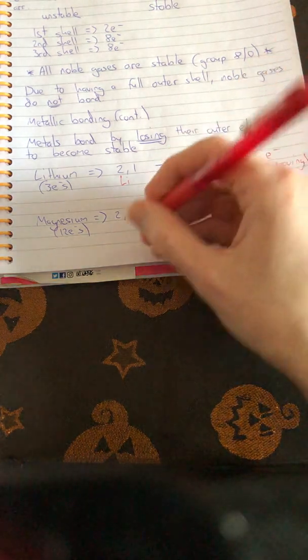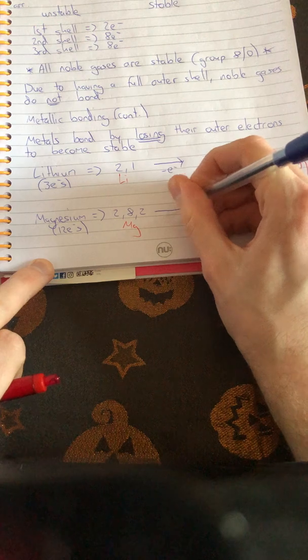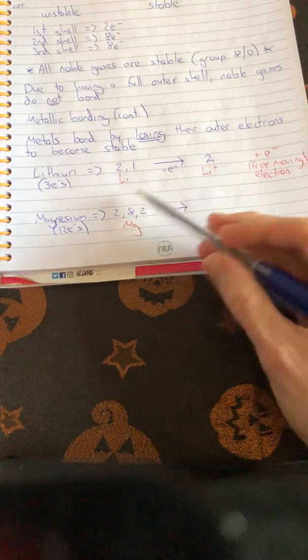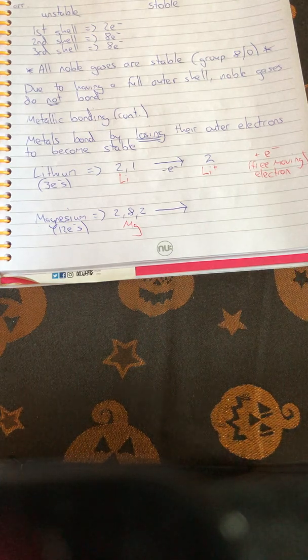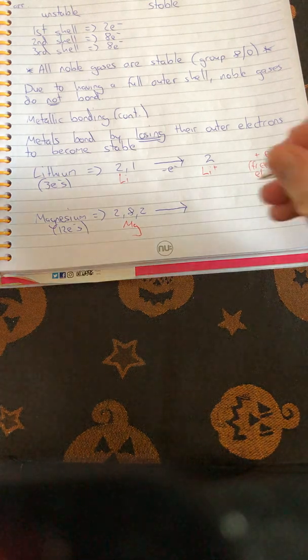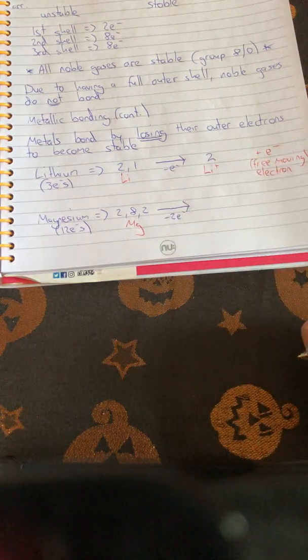So 2, 8, 2, that is your magnesium atom. And have a wee think, before I put the answer in, how many electrons do you think magnesium has to lose in order to have a full outer shell? Well, it would have to lose 2 electrons.